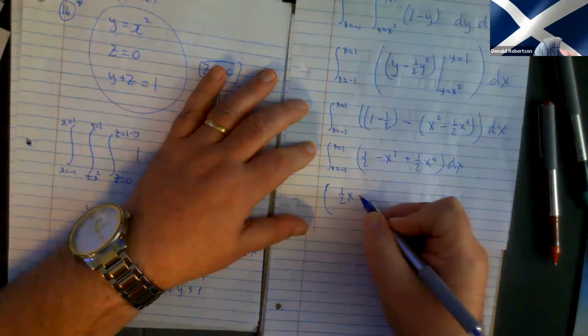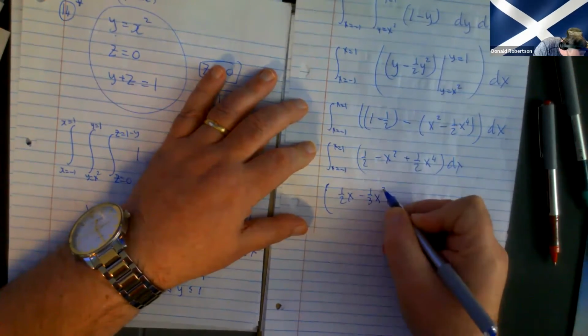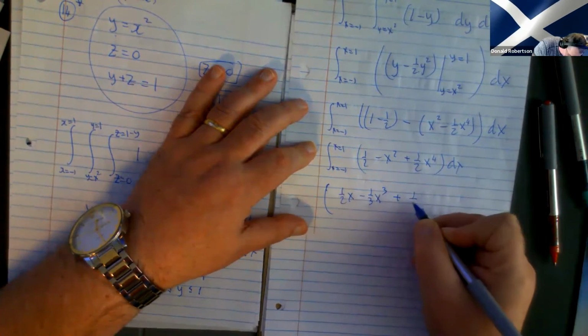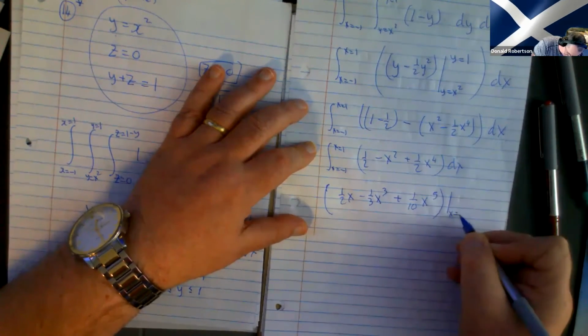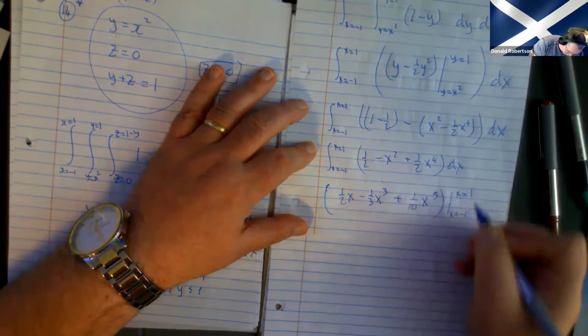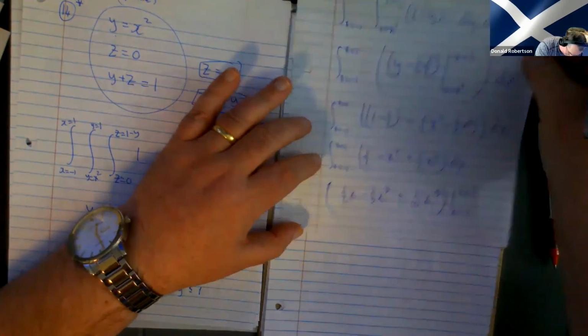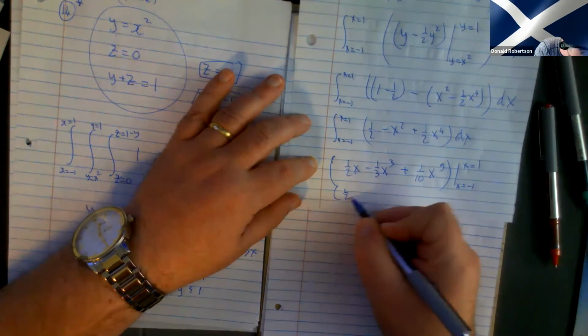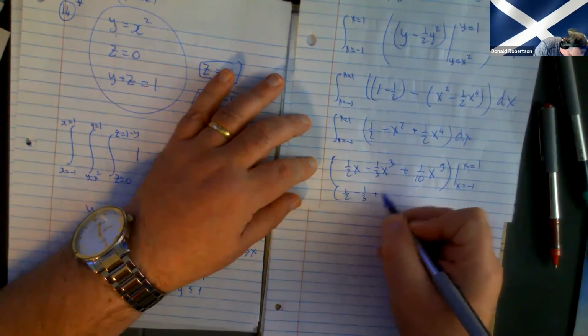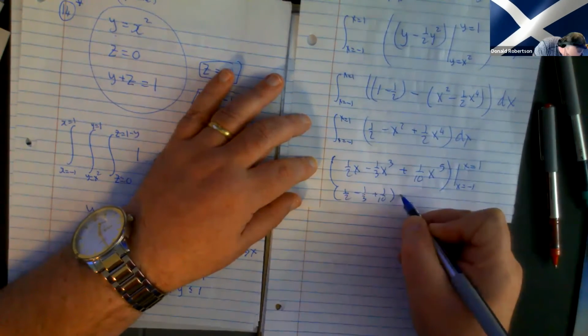1/2 x, 1/3 x cubed plus 1/10 x to the 5, evaluated at -1 and at 1. If you plug in 1, you get a half, take away a third, plus 1/10, subtract.